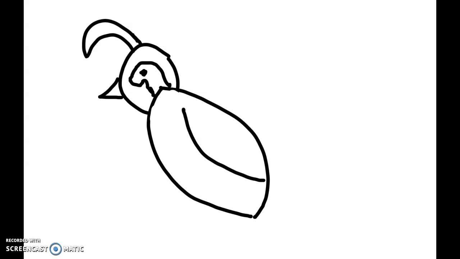Then we're going to do his feet. So we're going to come down and do a line like an L. And then we're going to do a backwards L and another line and another line, so that he has three little toes there.